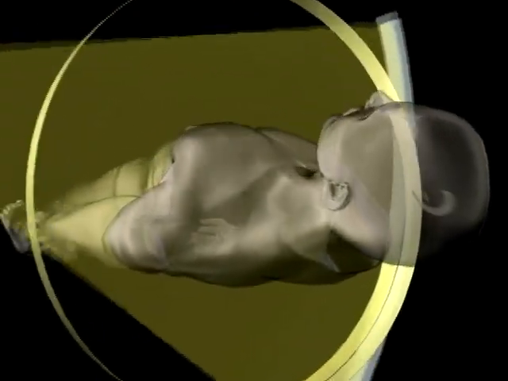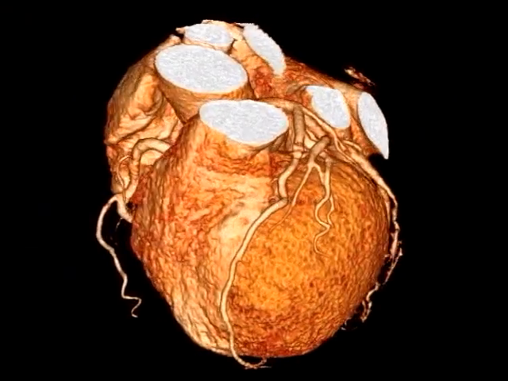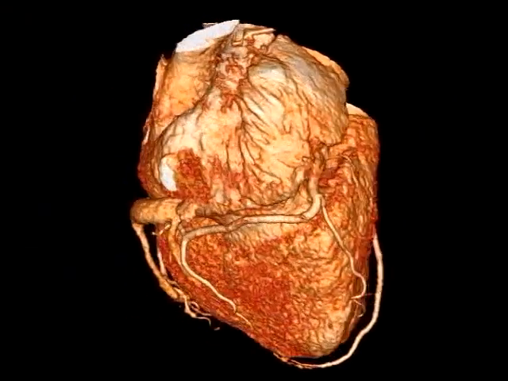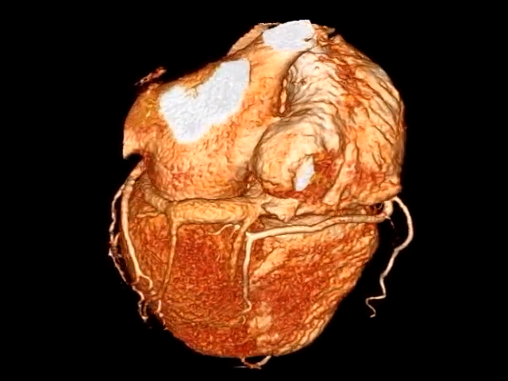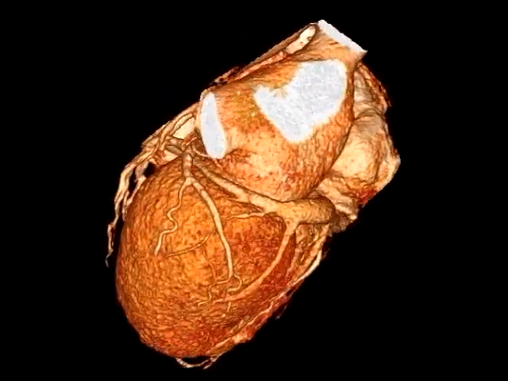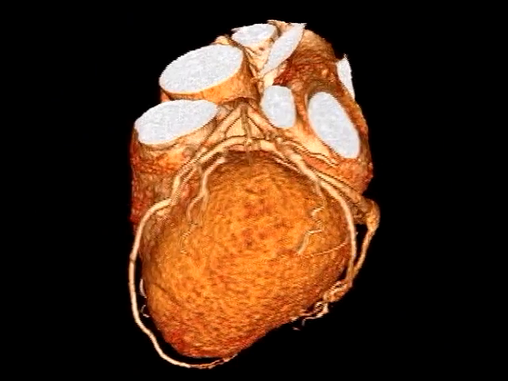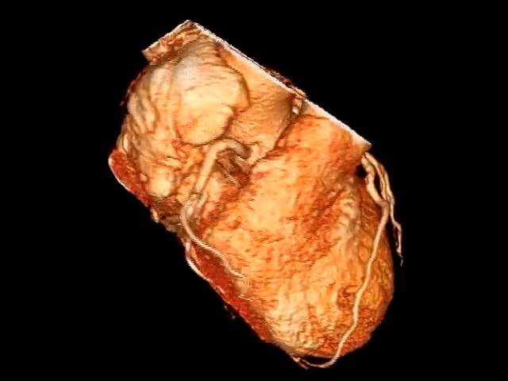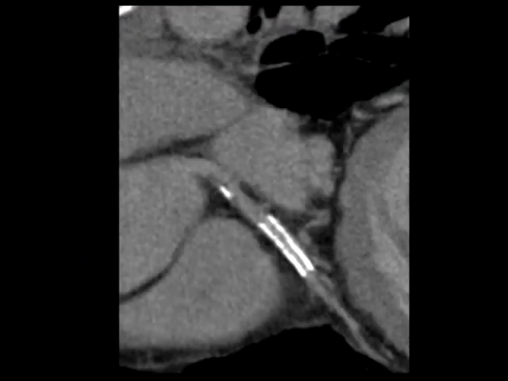But why acquire thin slices at a rapid speed? Wherein lies the diagnostic value of 16-row multi-slice CT? The coronary arteries visualized by the Aquilion. Stent patency.